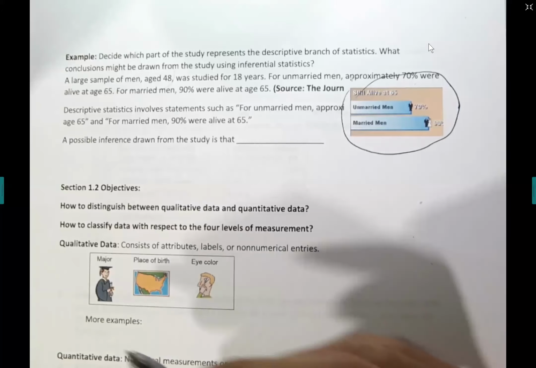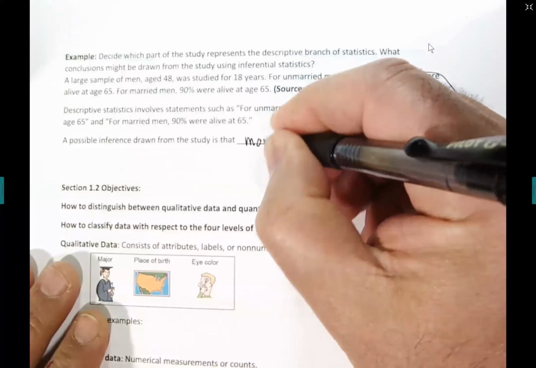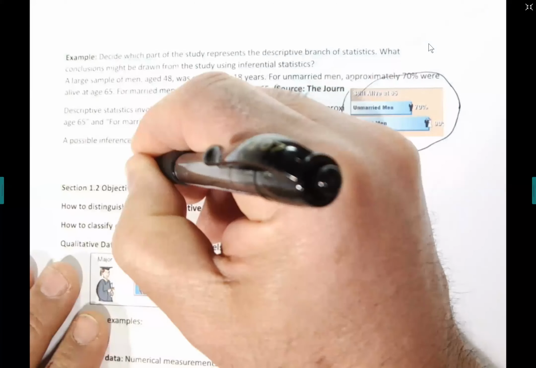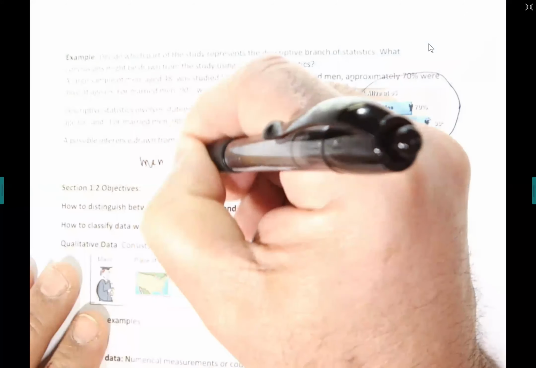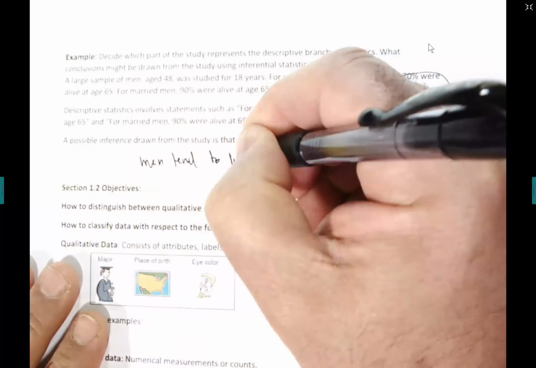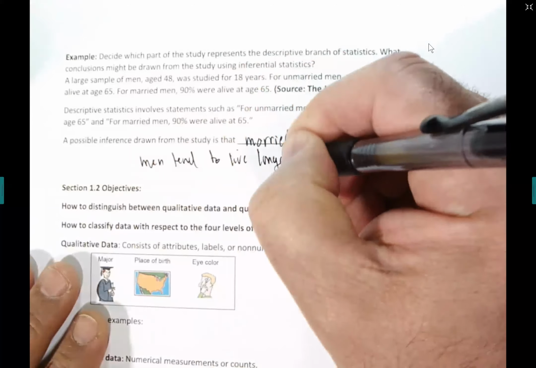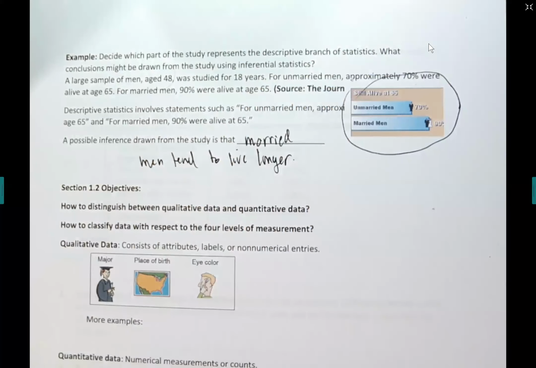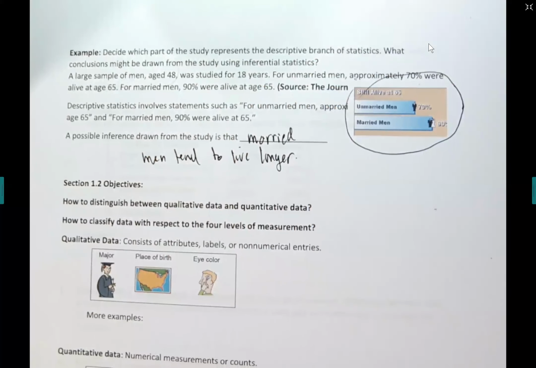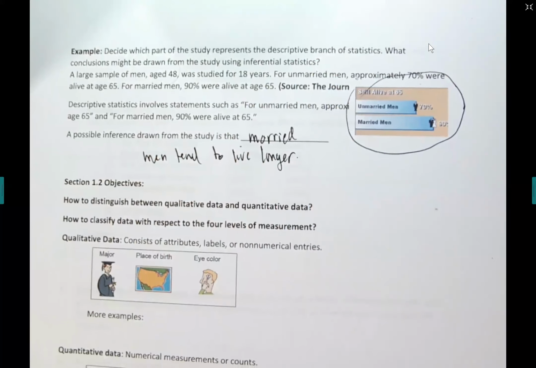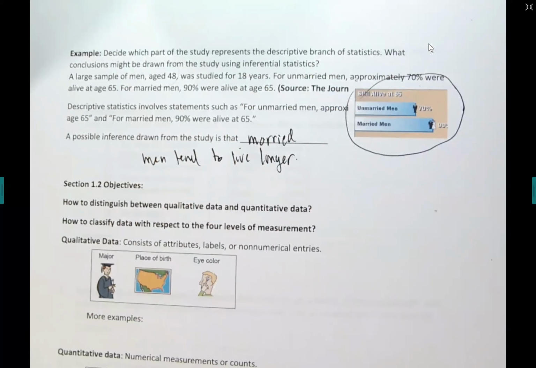Exactly, that's the conclusion. I agree. That's the conclusion that you can make. All right, that concludes section 1.1. We're going to go to section 1.2.